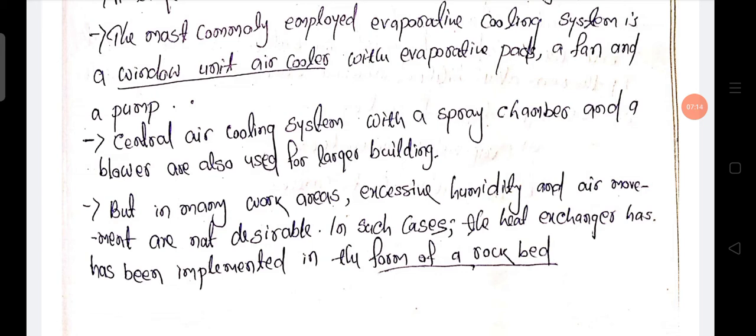This increased humidity is not acceptable in some scenarios. In that case we can use a heat exchanger implemented in the form of a rock bed.